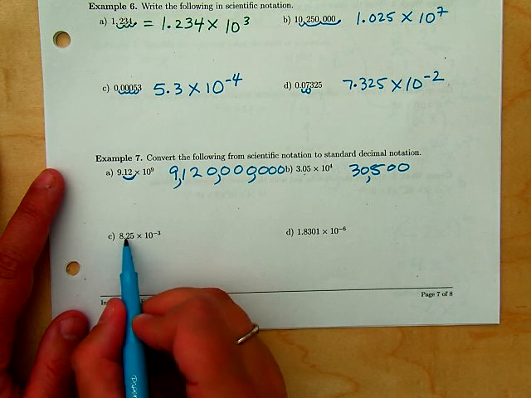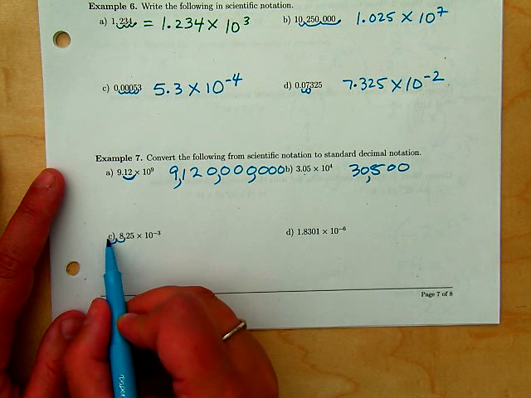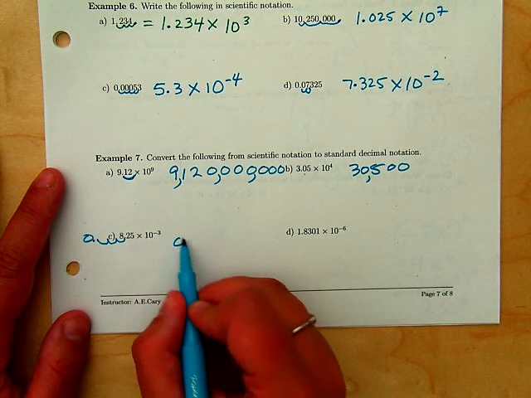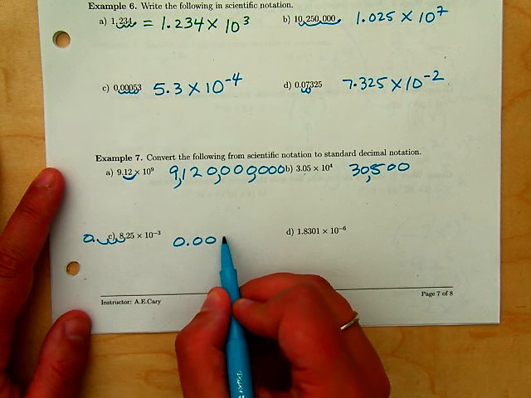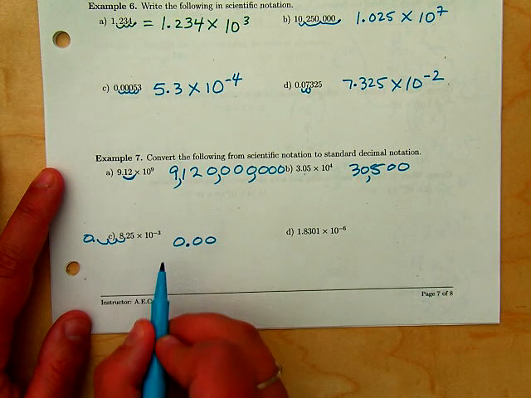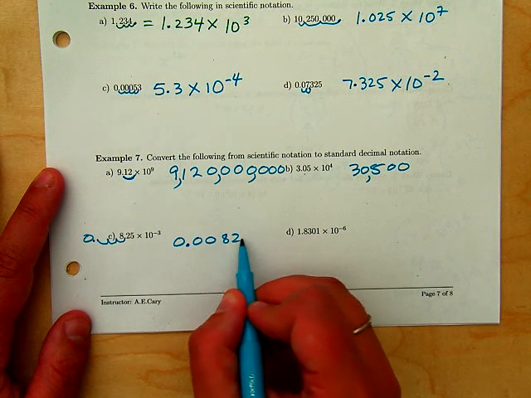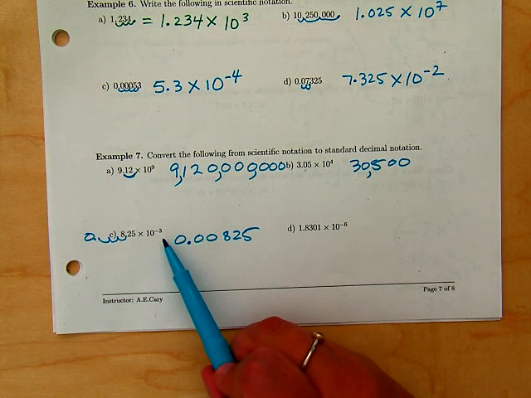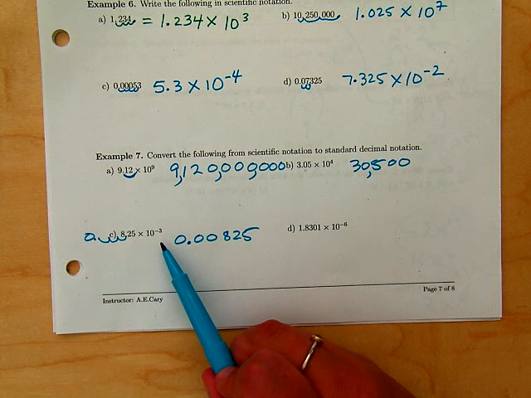The 8 already takes up one place. I'm going to move it 1, 2, 3. If I put a 0 in front, then I can put 3 zeros. If I put a 0 in front of the decimal, which is more proper, I think, then I can put in those 3 zeros. Do you see what I'm saying? The 3 zeros that come from the -3 exponent.